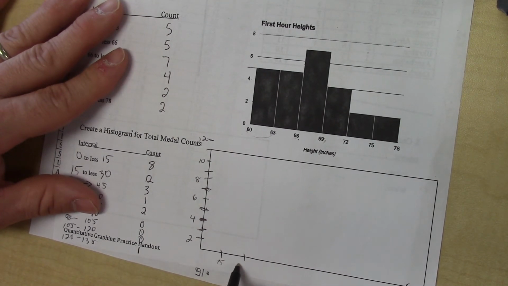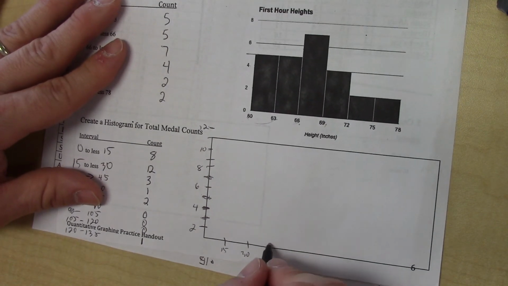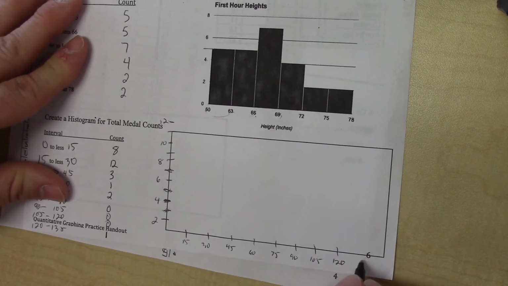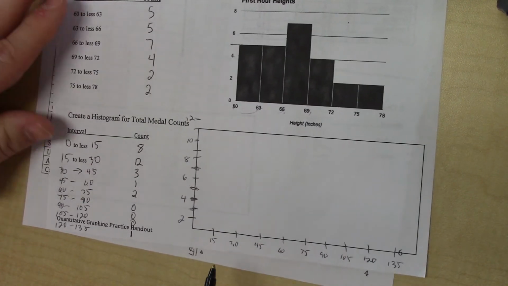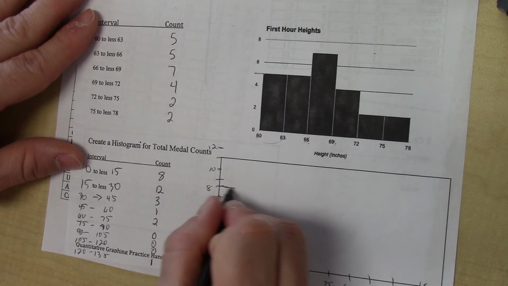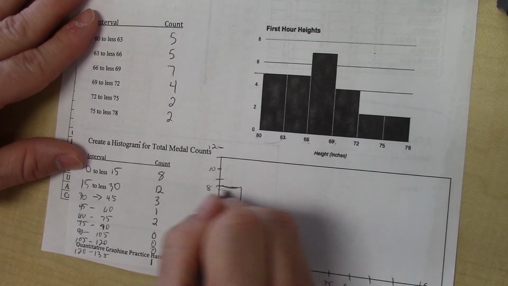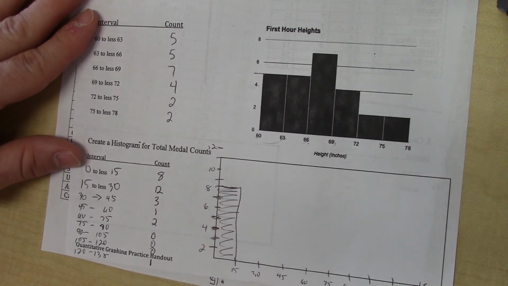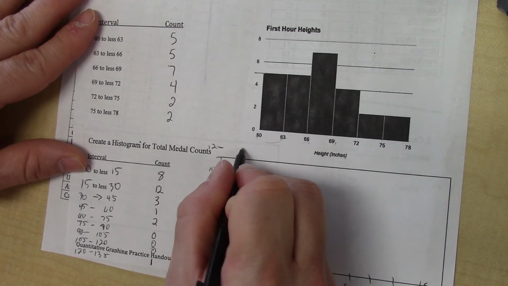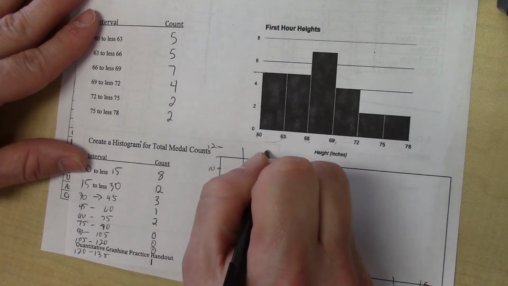So this is 15, 30. I don't need you to label every single point. I know I'm doing it. 45. And 135. And then you just kind of say, okay, well, let's look at what they are, right? This is 8. So I have to go up to 8. I'm going to put a little bar over here, line it up here, and there's my first one, right? And I'm not going to scratch in every one of these. You get the idea. For the next one, it was 12. So I'm just going to go from there up to 12, take this one up to 12, and connect them.